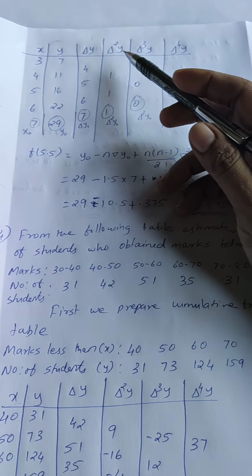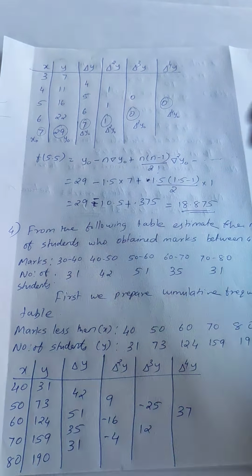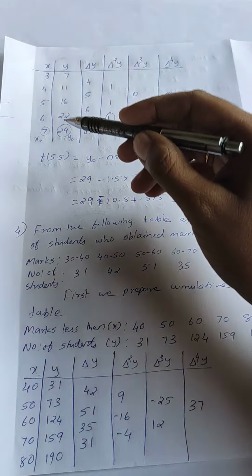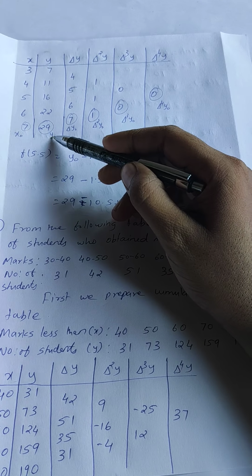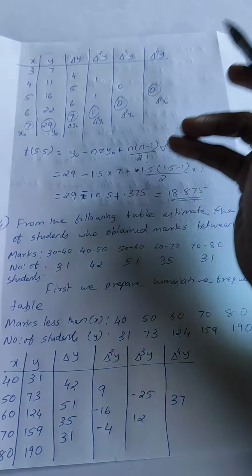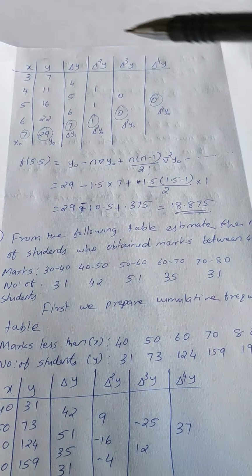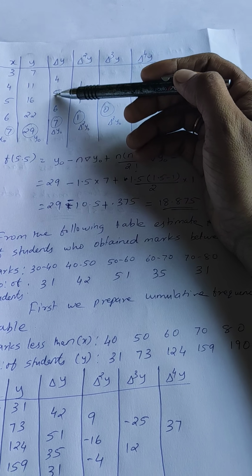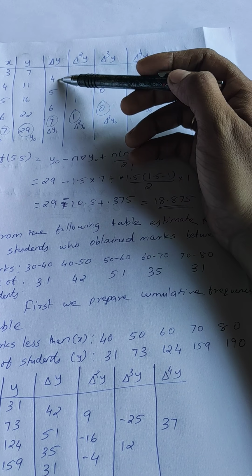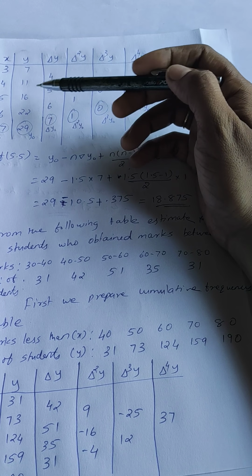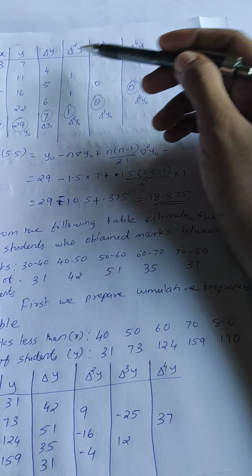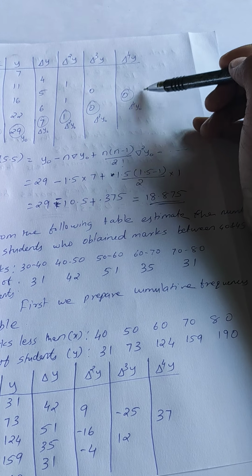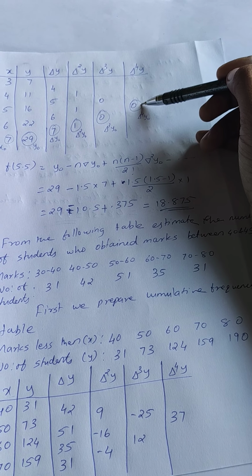Next, draw the forward difference table. In backward interpolation also, we use forward difference table, but the last values are taken as y0, delta square y0, etc. So, first column x values, second column y values, delta y is the first forward difference. 11 minus 7, 4, 16 minus 11, 5, 22 minus 16, 6. Similarly, find delta square y up to delta raised to 4 y. Since delta raised to 4 y contains only one value, we can stop.